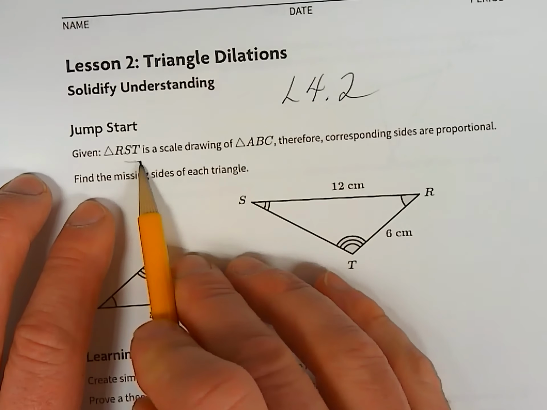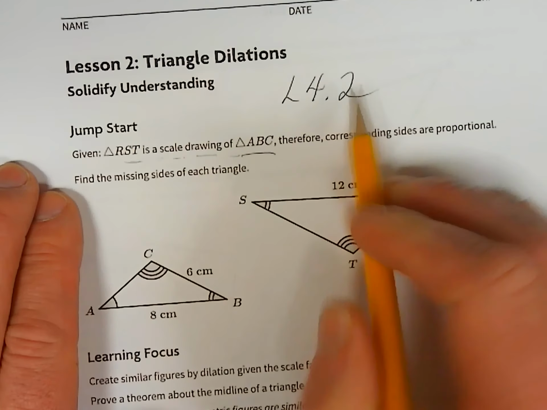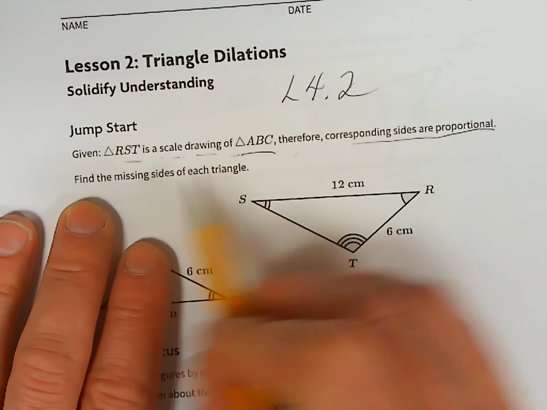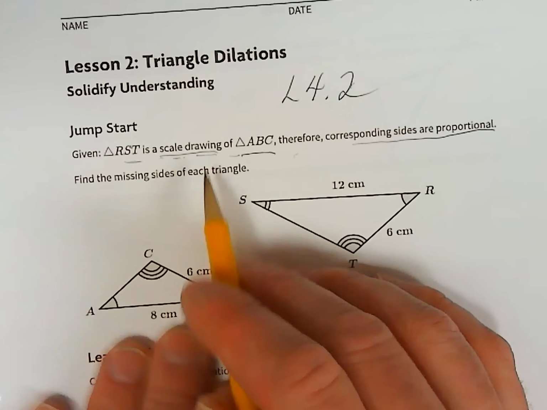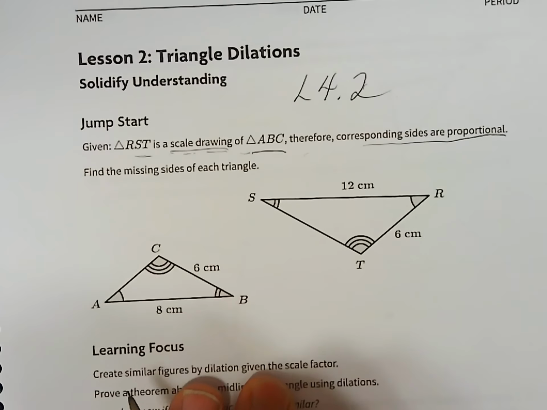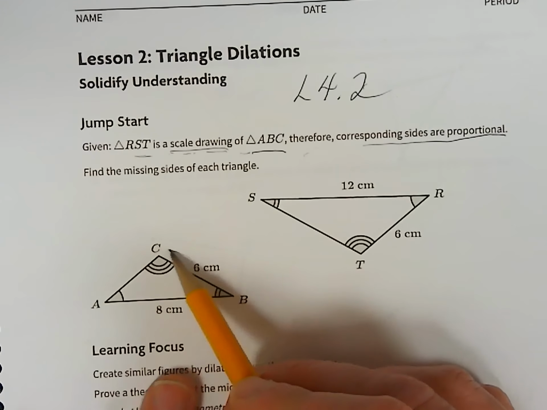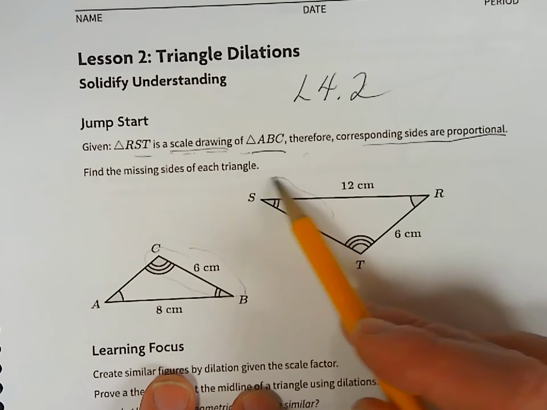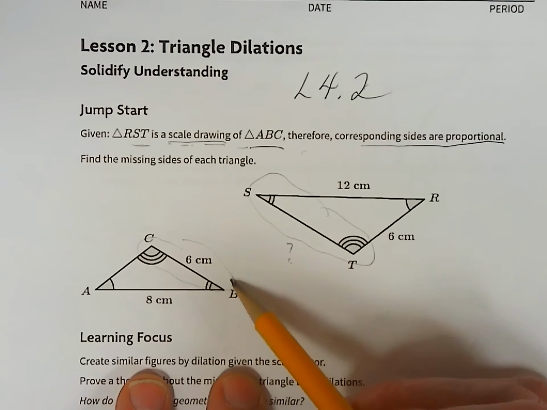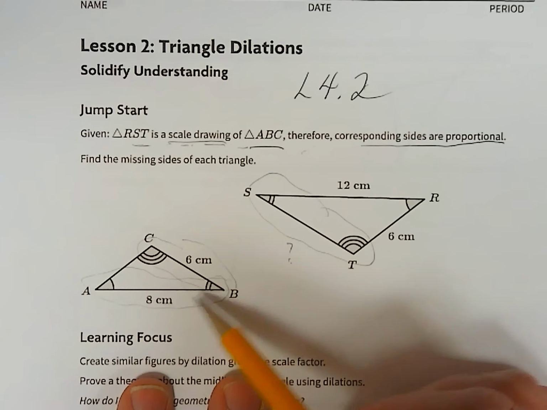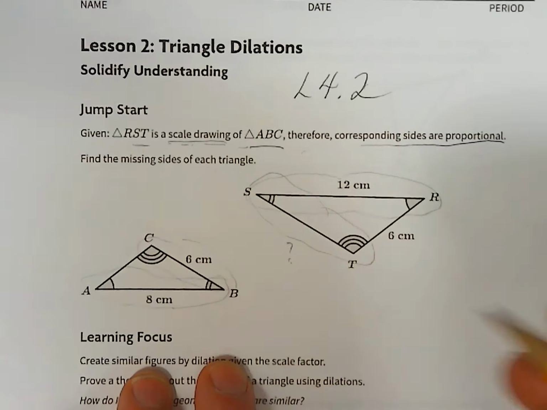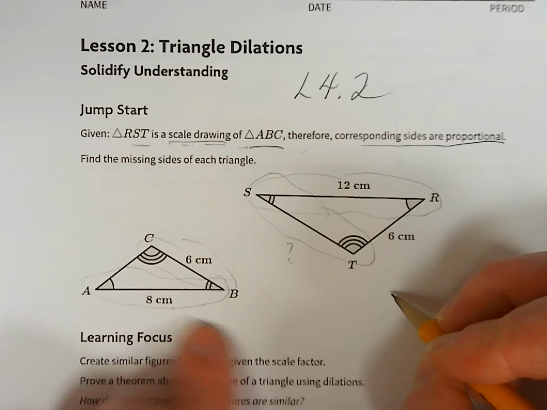Given that triangle RST is a scale drawing of ABC, therefore corresponding sides are proportional. Scale drawing. Okay, so they're similar. Find the missing side of each triangle. Okay, tricky. They've turned it over. Between the triple and the double is 6. Between the triple and the double is, I don't know. So that's a question mark so far. Between the double and the single arc mark is 8. And between the double and the single arc mark is 12. Okay. So 8.